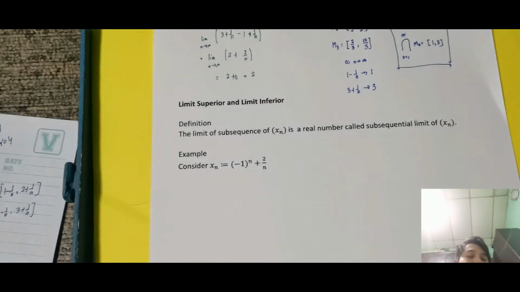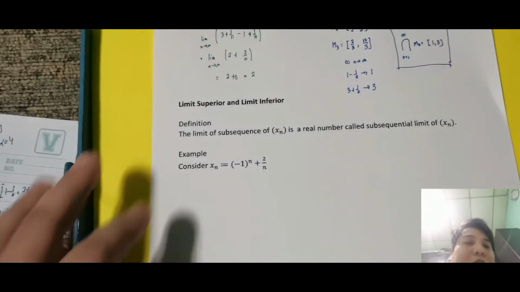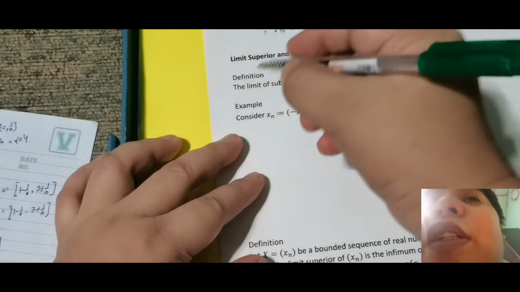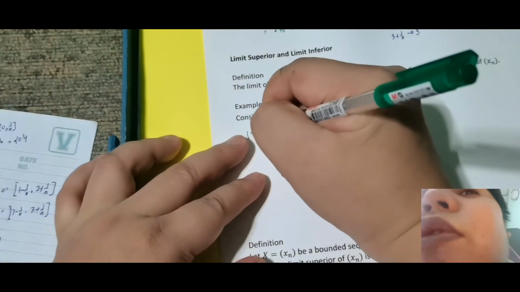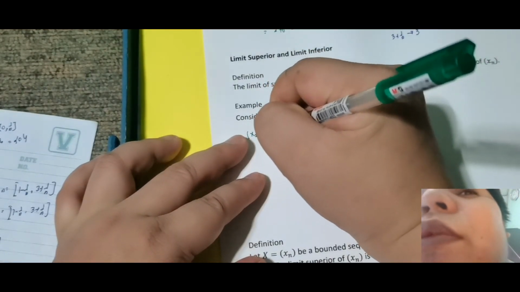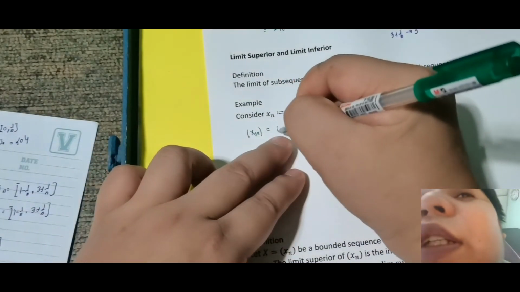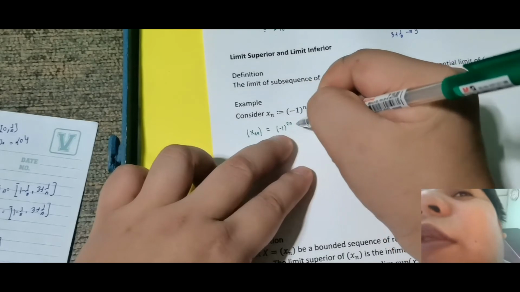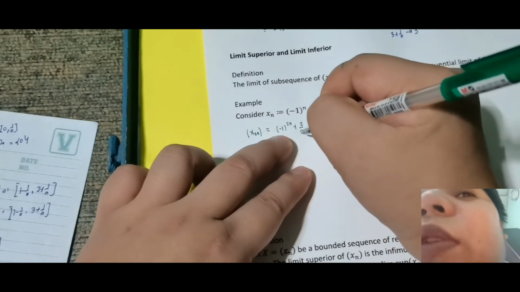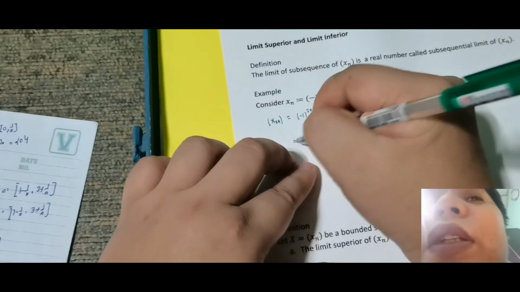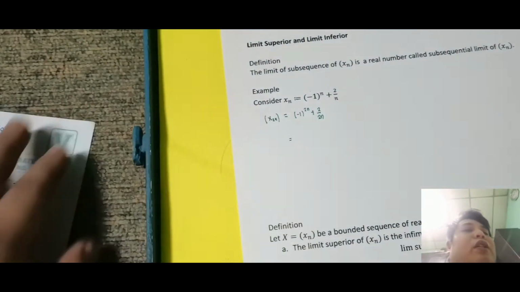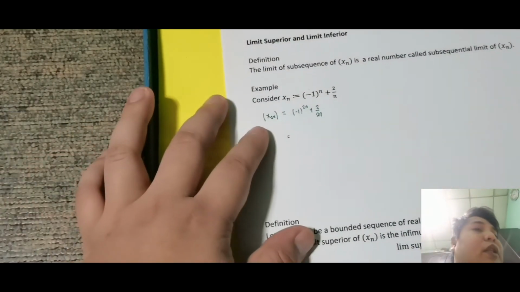So ang gagawin natin, kunin natin ang dalawang subsequence niya. Kunin ko muna ang x sub 2n. Ano ang x sub 2n natin diyan? X sub 2n is equal to negative 1 raised to 2n plus 2 over 2n. Ang negative 1 raised to 2n is always 1 kasi laging positive yan.